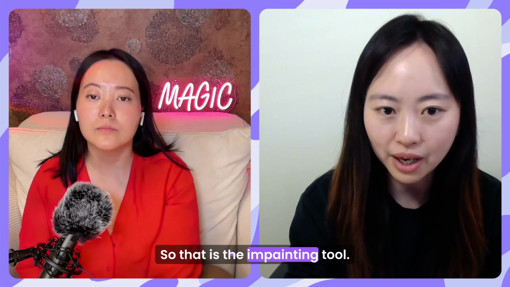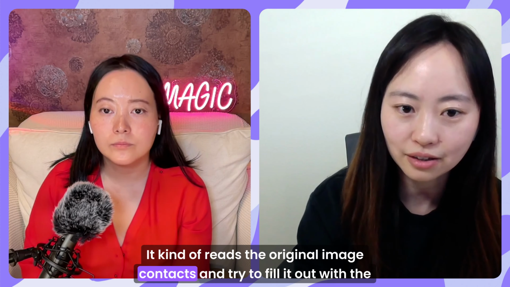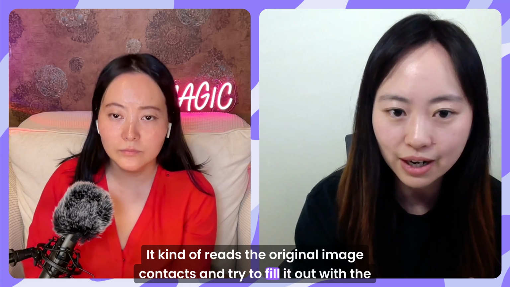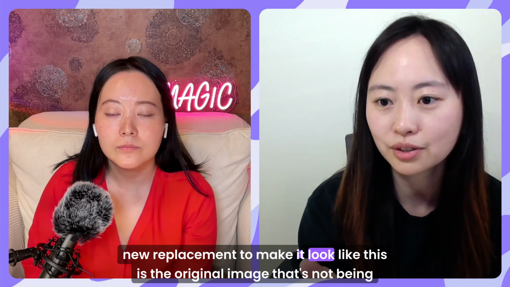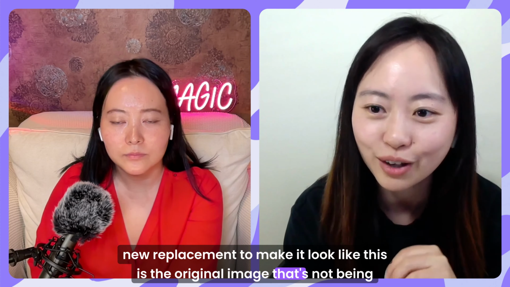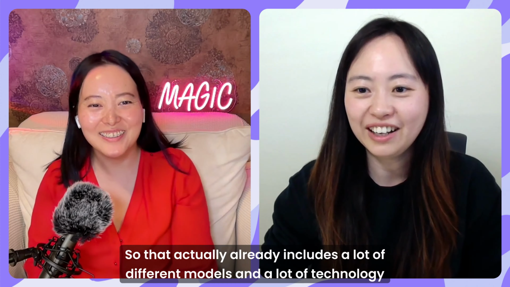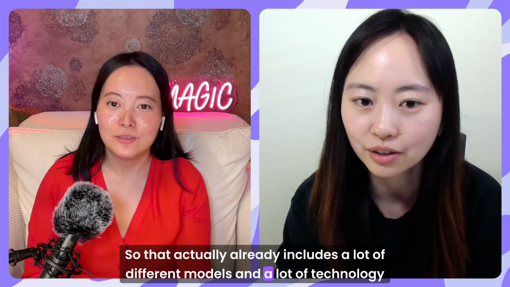So that is the inpaint tool. It reads the original image context and tries to fill it out with the new replacements to make it look like this is the original image that hasn't been edited. So that already includes a lot of different models.